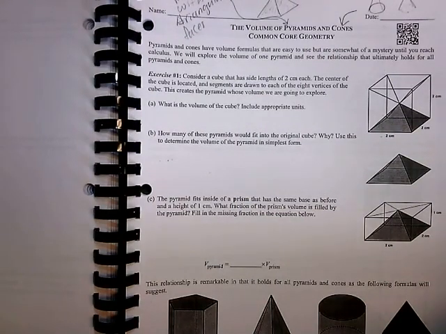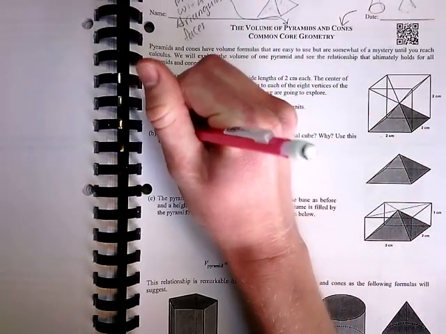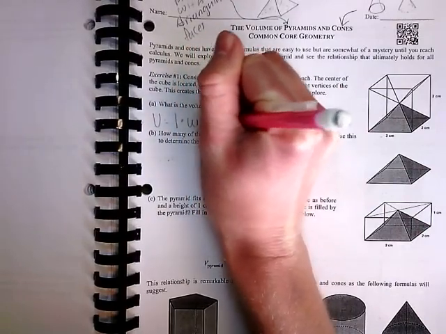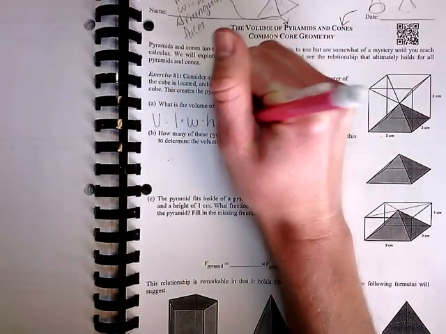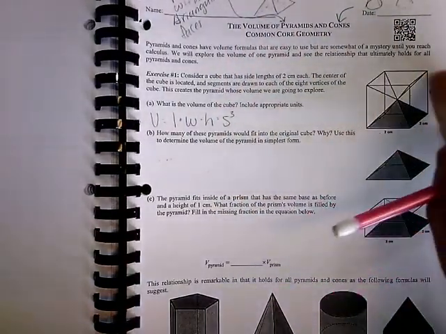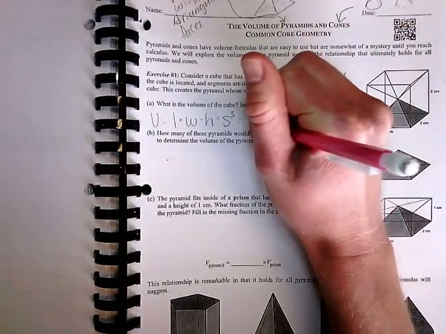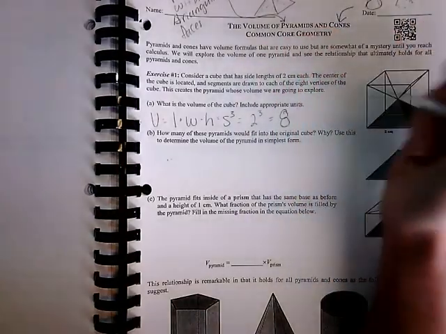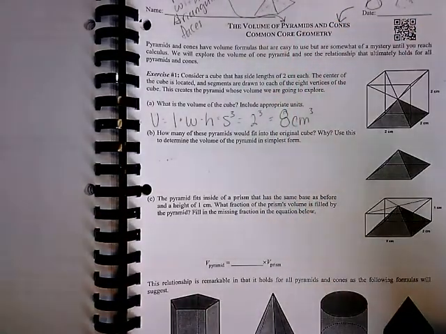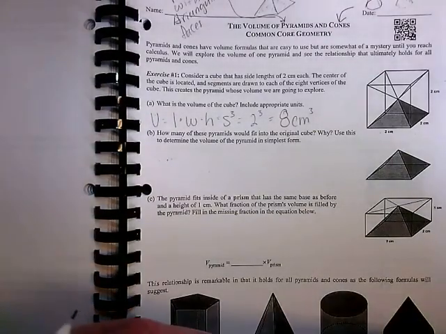Let's take a look at exercise 1. We have a cube that has side lengths of 2 centimeters each. The center of the cube is located and segments are drawn to each of the 8 vertices of the cube. This creates a pyramid whose volume we're going to explore. First, they want us to figure out the volume of the cube. The volume of a cube is length times width times height, or the length of the side cubed, since all of the sides are the same. The length of each side is 2, so 2 cubed is just 8 centimeters cubed.